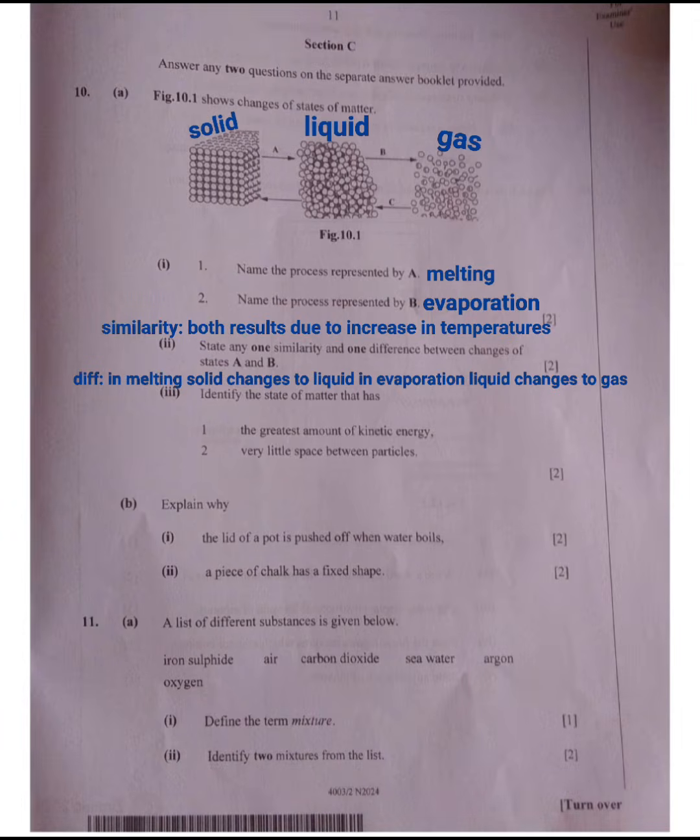Both the melting and evaporation, these are types of phase changes that are going to result due to change in temperature. Let's say we increase the temperature, that is where we are going to see the melting and evaporation, okay. But the difference is that melting is the process where a solid changes into a liquid, whilst evaporation is the process where a liquid changes into a gas.